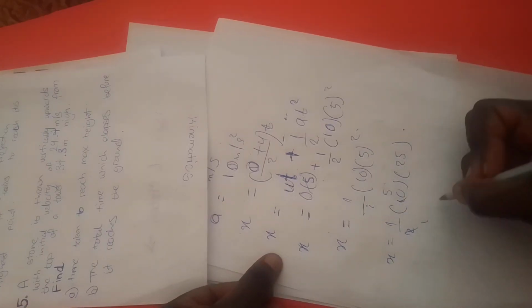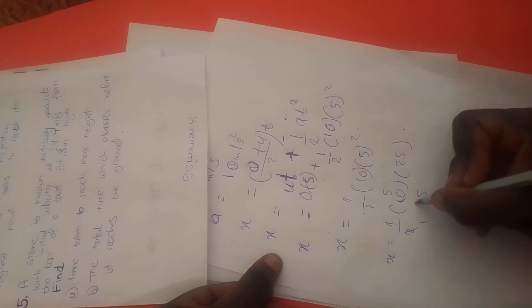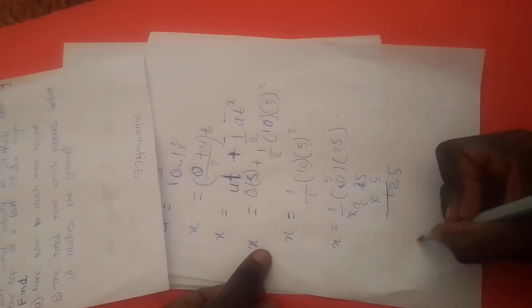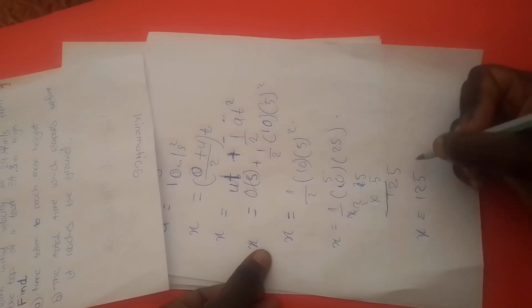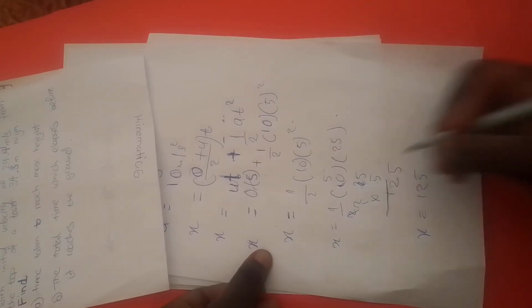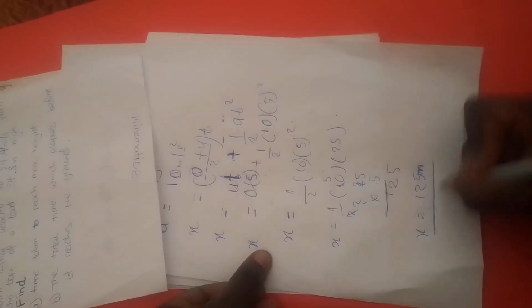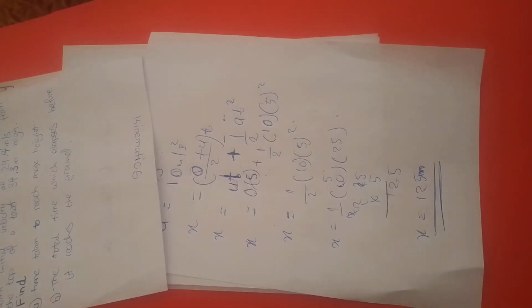So half of 10 is 5. 5 times 25, which is 25 times 5 here. Times 5, we are seeing that 5 carried to 10 gives 125. So we are seeing that x is equal to 125. But x's displacement is measured in what? In meters. So 125 meters. So that's your answer for question 1. That's your answer for question 1.